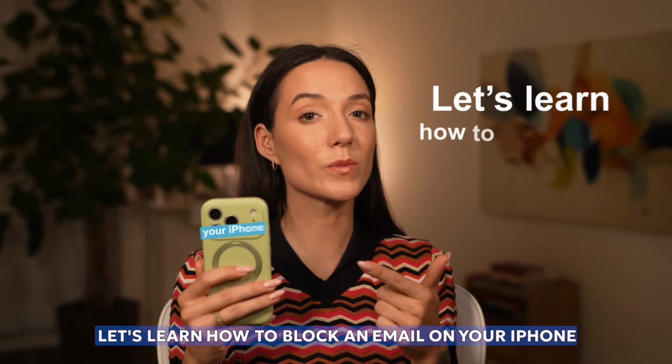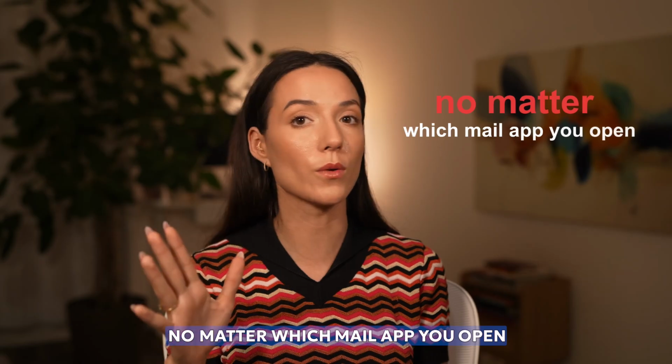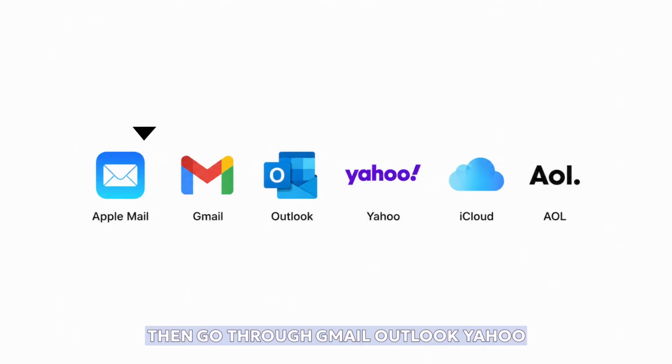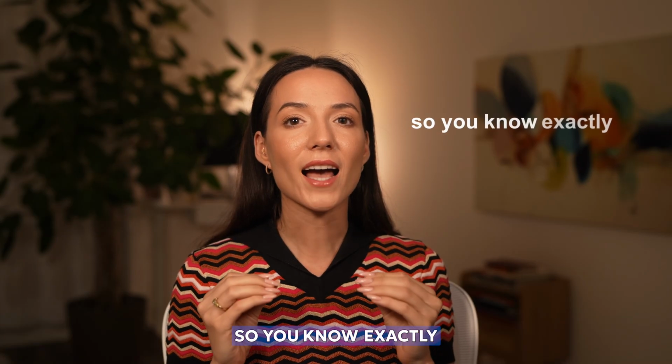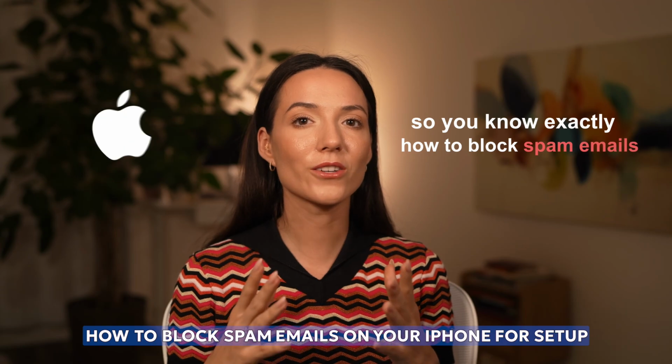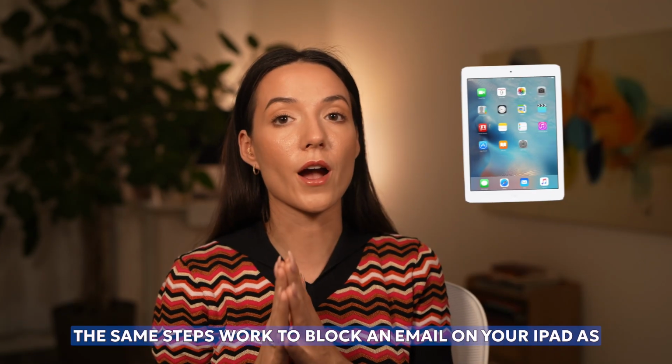Let's learn how to block an email on your iPhone step by step, no matter which mail app you open. We'll start with Apple Mail, then go through Gmail, Outlook, Yahoo, iCloud, AOL, and a few others, so you know exactly how to block spam emails on your iPhone for setup. The same steps work to block an email on your iPad as well.